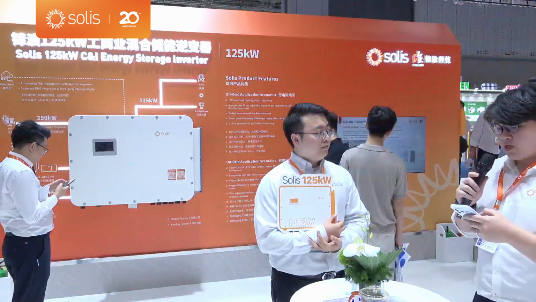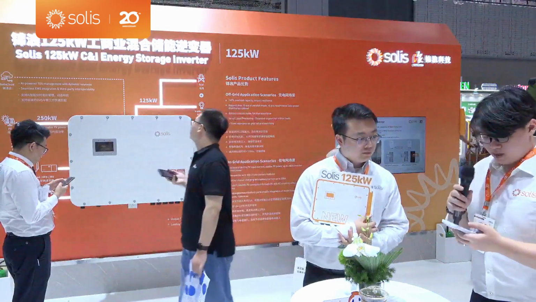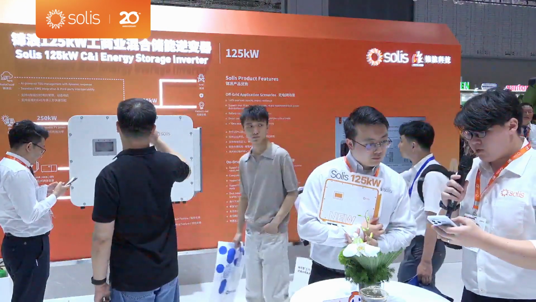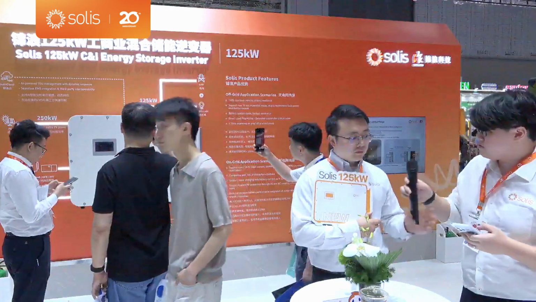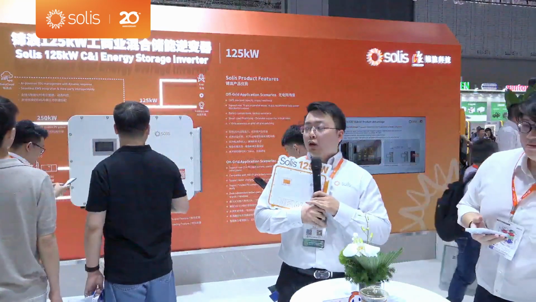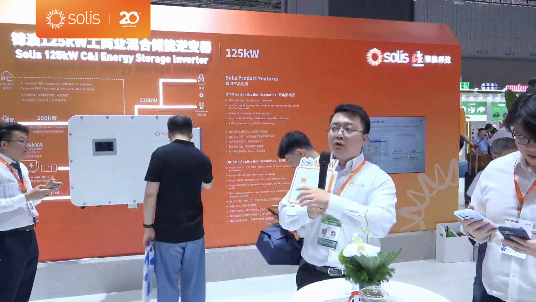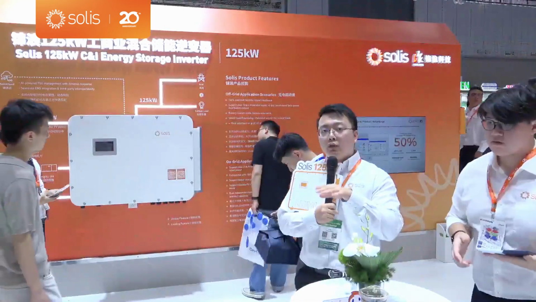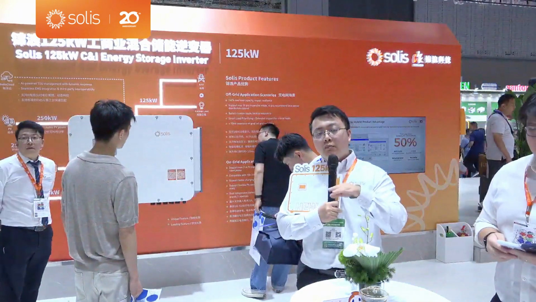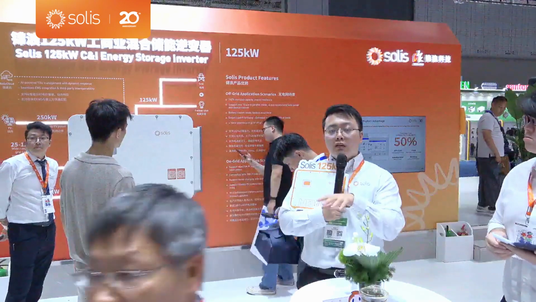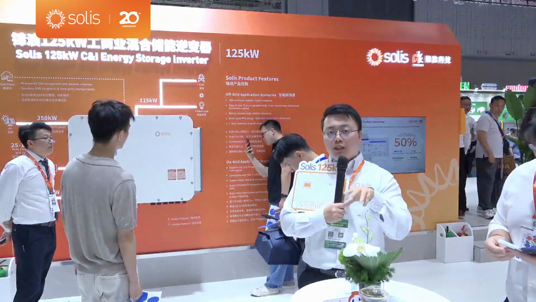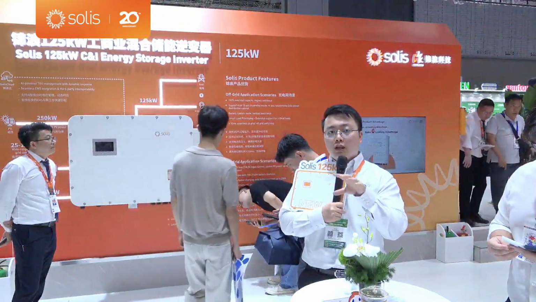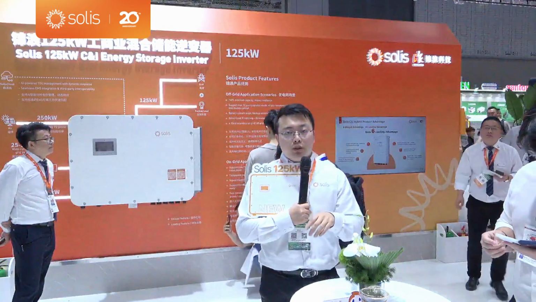Our second question, how fast is the switching time between on-grid and off-grid mode? Okay, so for 125K and also for all our hybrid inverters, including the 50K and the residential hybrid, we can do the fastest switching time less than 10 milliseconds. Even in some operation conditions, we can do less than 4 milliseconds. But in general, less than 10 milliseconds will be supported.